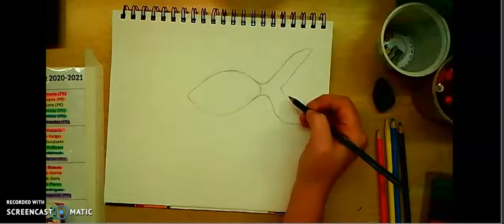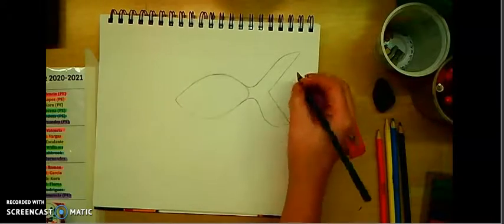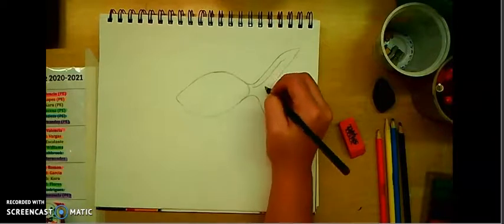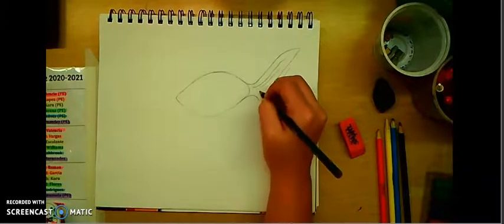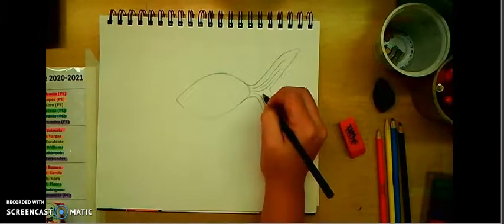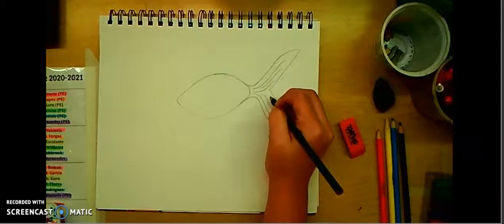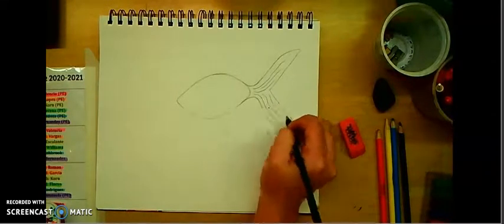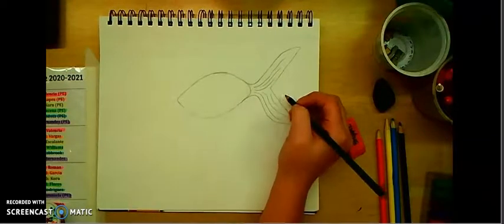We can go ahead now and add the texture lines to the back of our fish. So you're just going to draw some darker lines that follow the shape of the fin. They don't have to be perfect in any way. You're just drawing little lines that follow the shape.